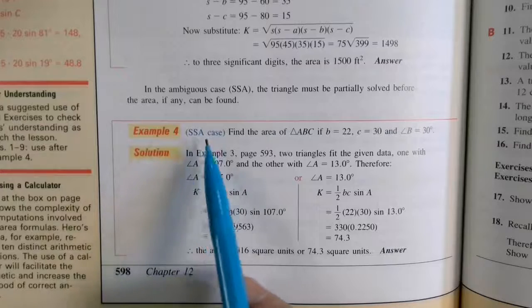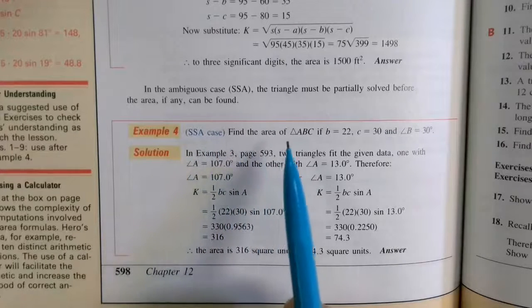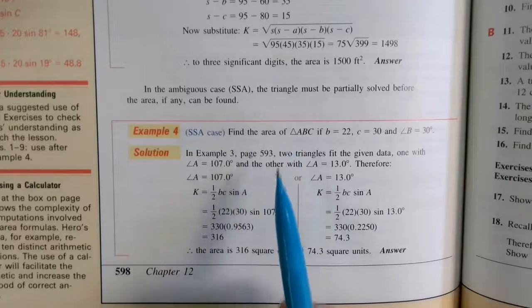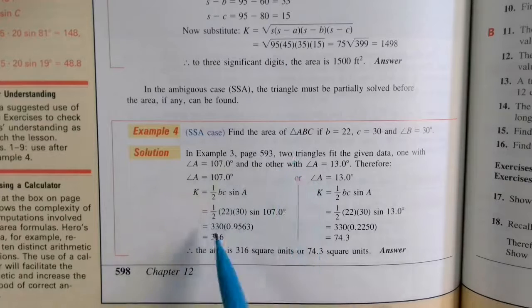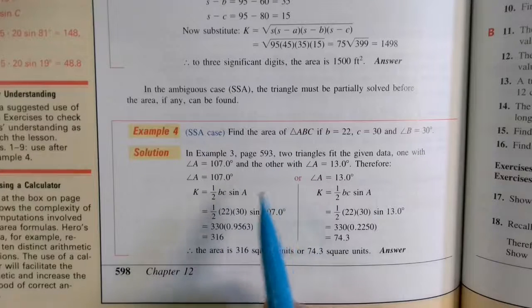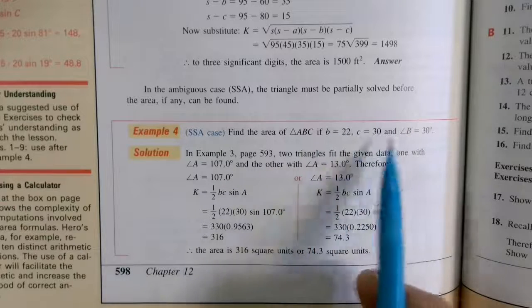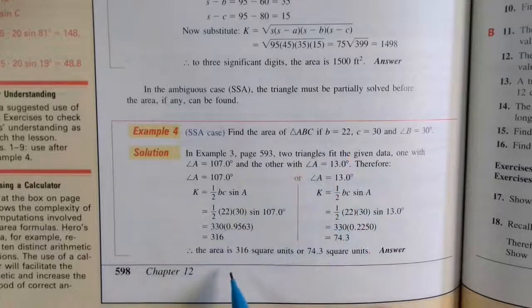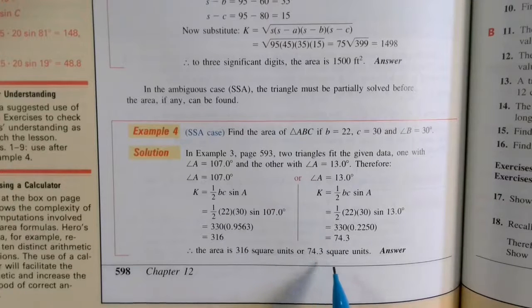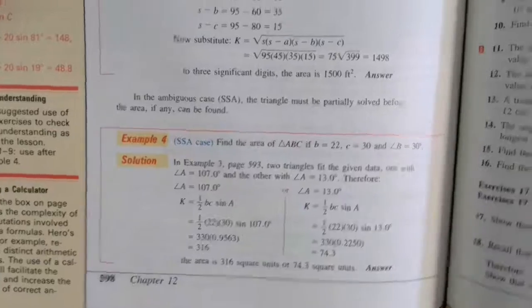Remember, the side side angle case doesn't give you enough information to know a specific triangle. It could be two triangles or no triangles, and in this case there are two possibilities that meet this information. So one of them would have 316 square units, or the other one would have 74.3 square units. Okay, let me know if you have any questions, and that's it. Thanks, guys.